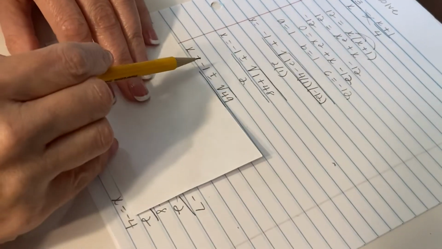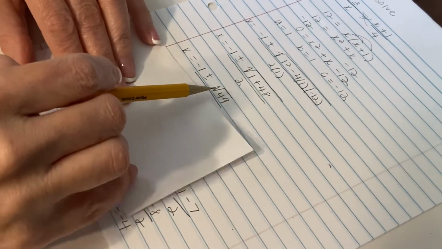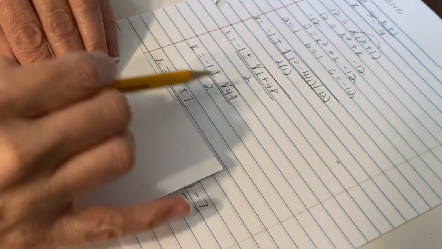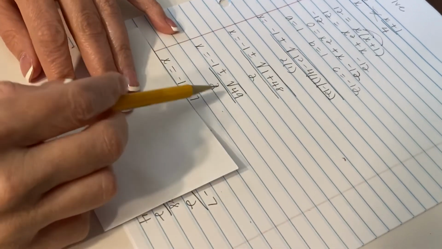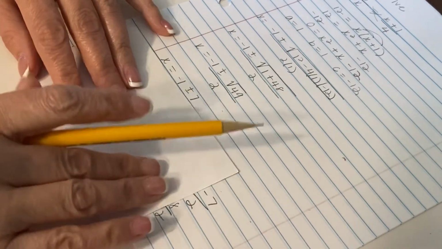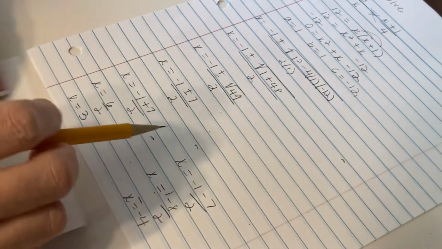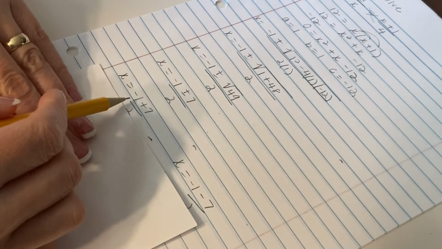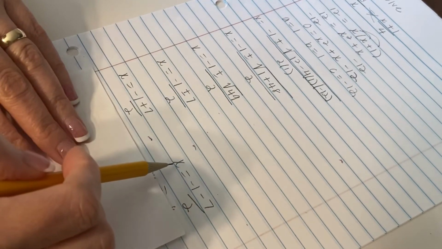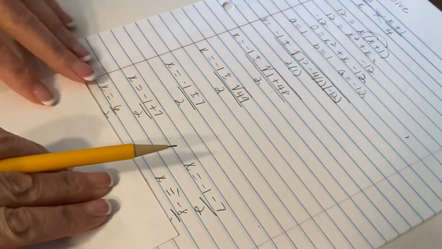So x equals negative 1 plus or minus the square root of 49 over 2. And then I have x equals negative 1 plus or minus the square root of 49 is 7, all over 2. So now once I get to this point, I just separate. So I'll do x equals negative 1 plus 7 over 2 and x equals negative 1 minus 7 over 2. And then I just keep simplifying.